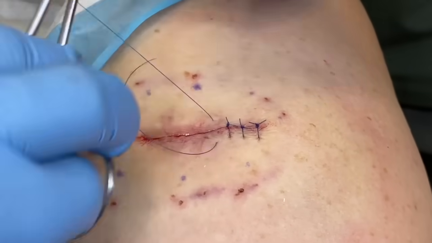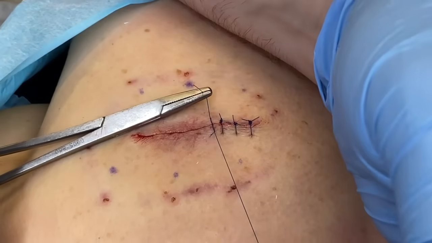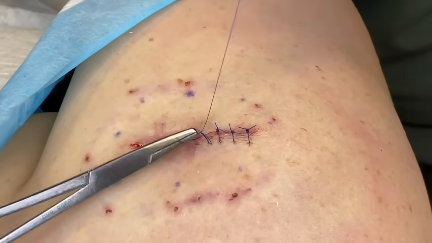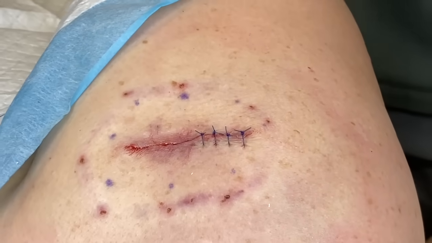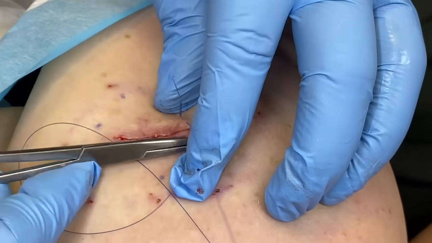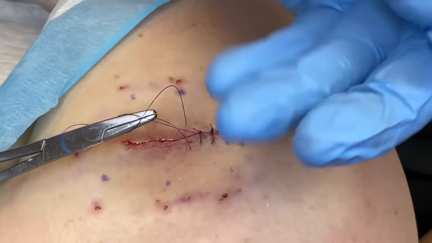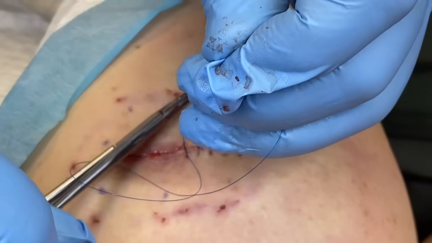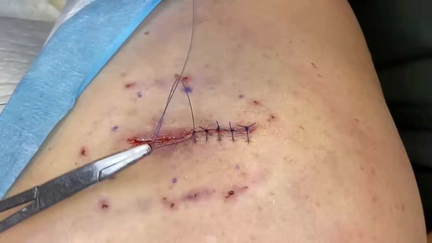So here's my V, 3 loops. Hold this just so I'm not losing so much thread. Hold that flat, and that should lay just like that. I'll do this one and the next one, then I'll let you do the rest. Do you want to get another cartridge, Rada?